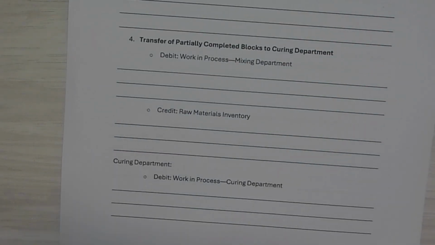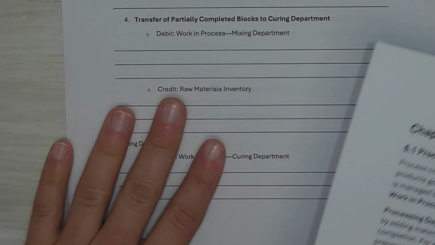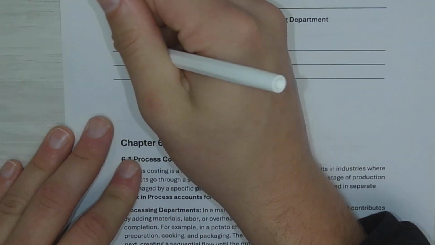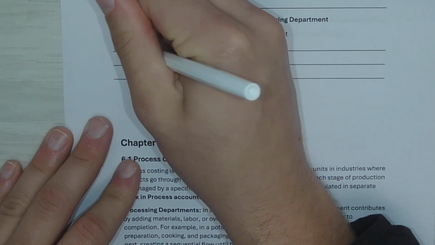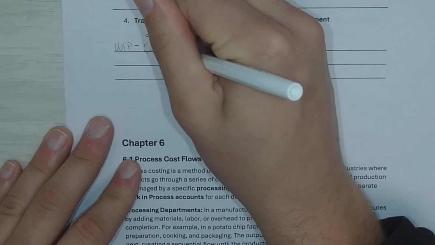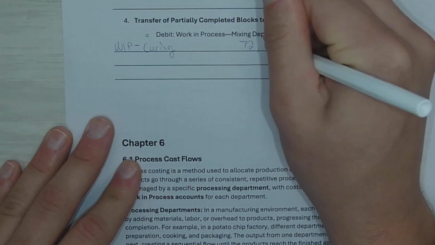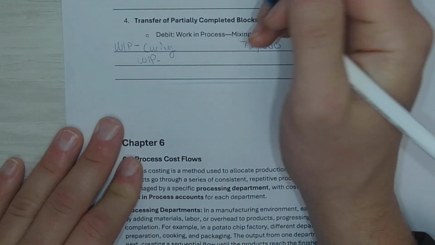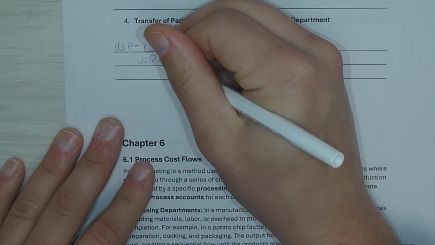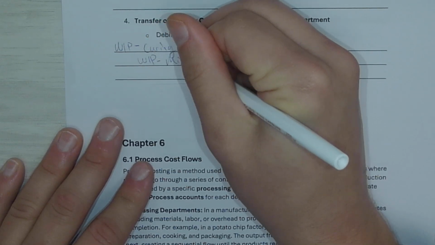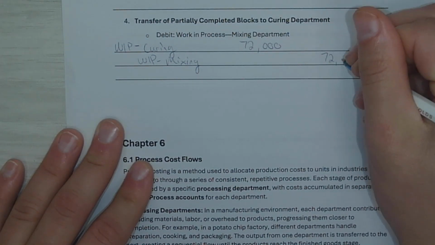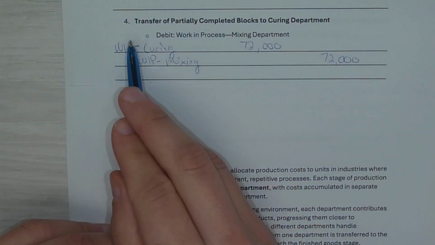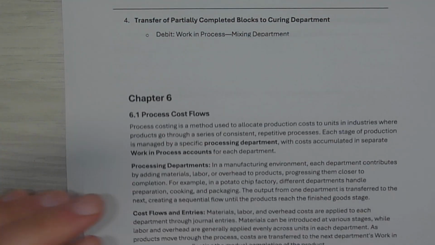How we do that is we would simply debit our work in process curing for $72,000. And we're going to credit our work in process mixing. And so what this does is reduce our mixing amount by $72,000, and it increases our curing because the product has moved through that process.